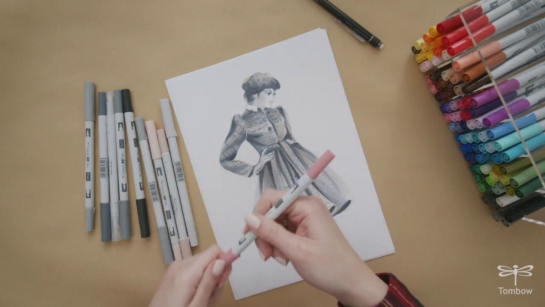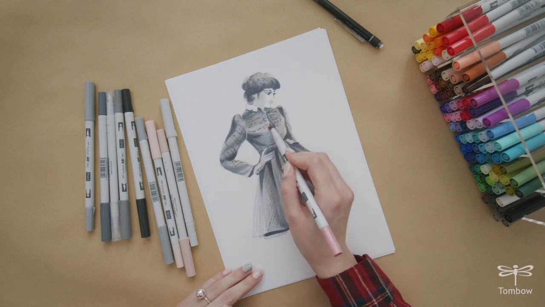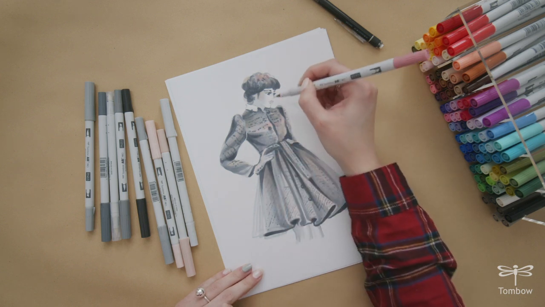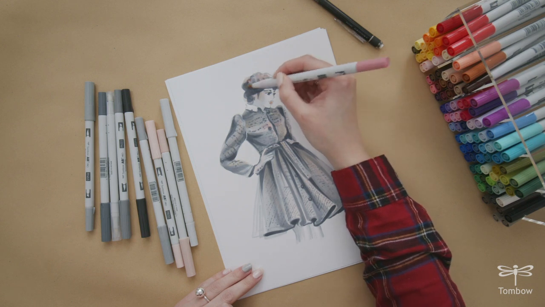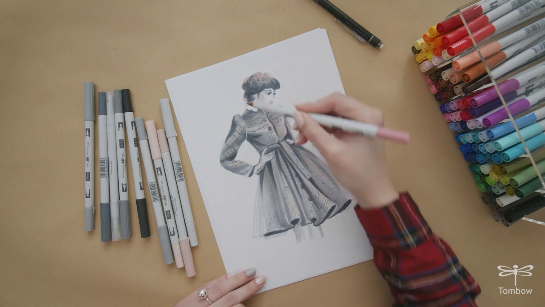I'm using darker pink to add some depth at the final stage. The colors are mixing beautifully by themselves, so we have a rich artwork with just a few hues.